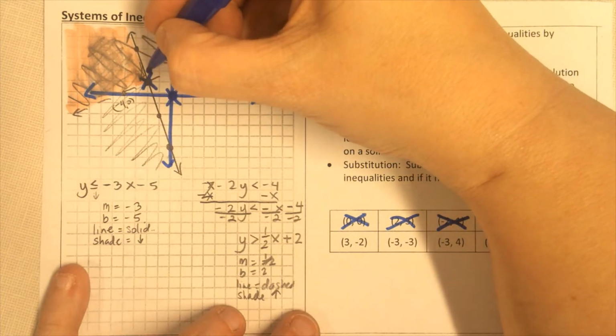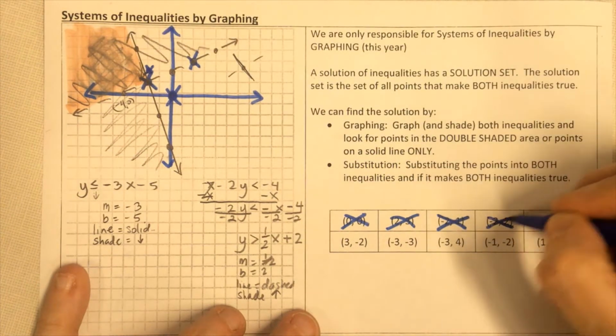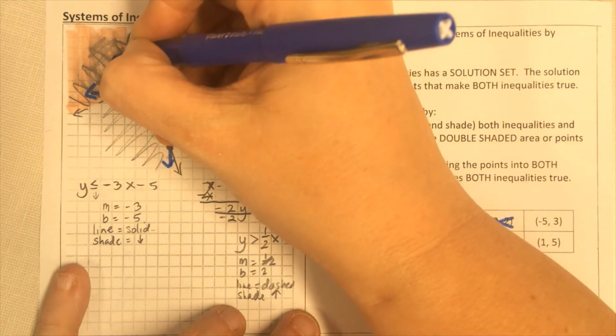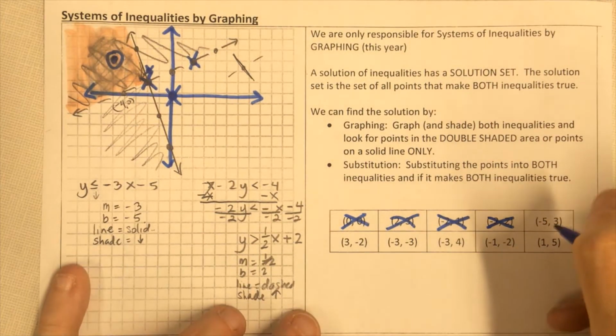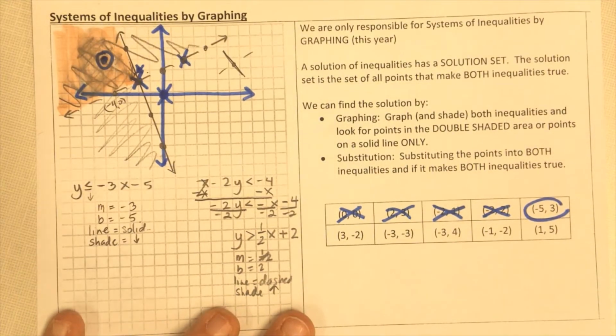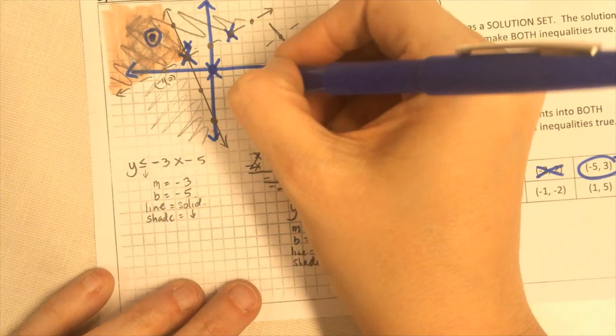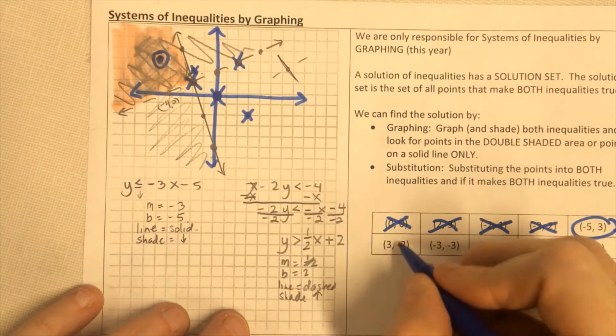-2, 2. Oh, so close, but just outside my solution set. And 1, 2, 3, 4, 5, 3. Wow, that one's all up in my solution set. So that one is definitely part of my solution set. If I look at the bottom row, if I go over 3, down 2, nowhere near my solution set, so that one's out.